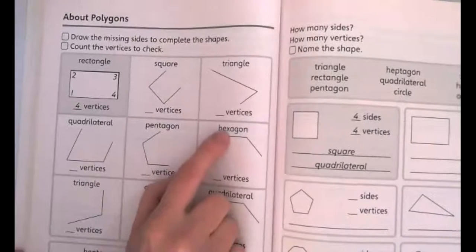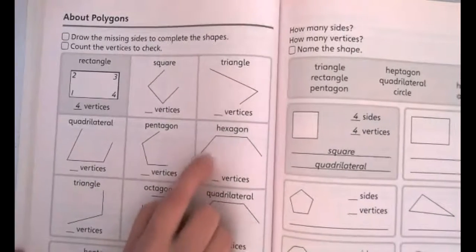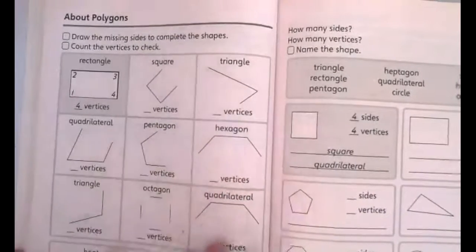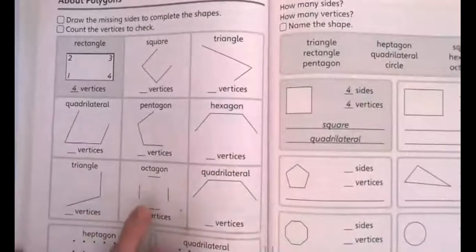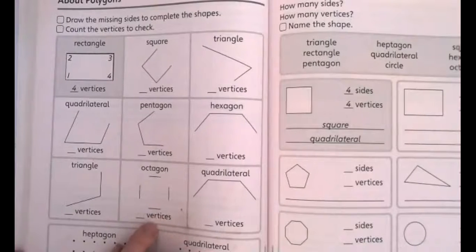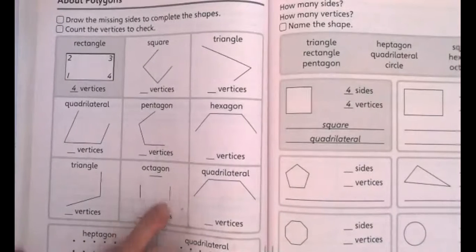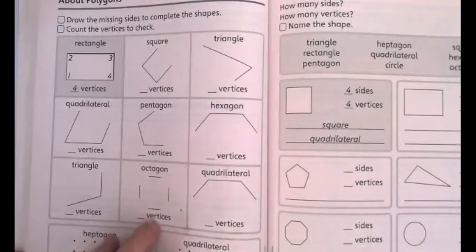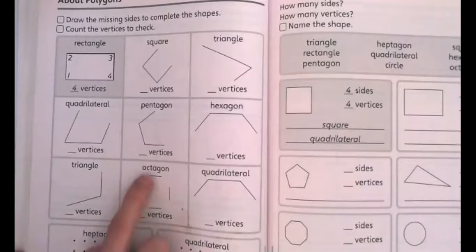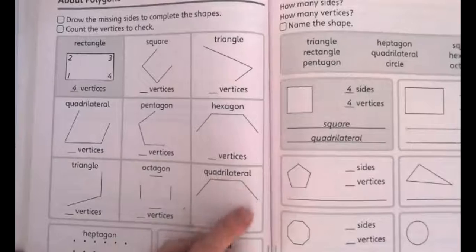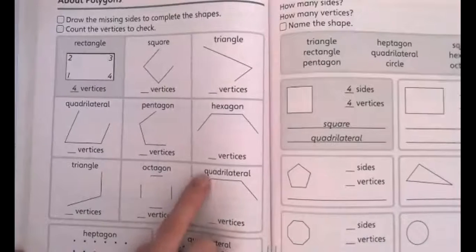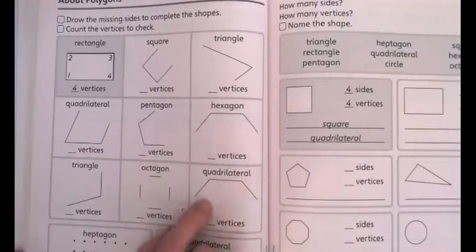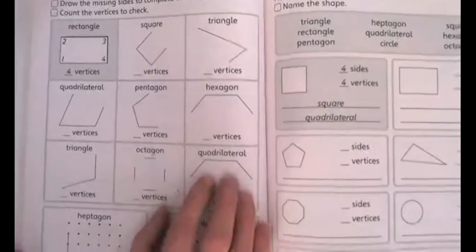Hexagon, remember hex is like 6, so 6 sides. They've given you 3, you have to draw 3 more, and 3 vertices. Another triangle, here they've given you part, but they haven't given you the part where the lines meet. So you have to fix that. Oh, and this is an octagon. So you're gonna have to make it have how many sides? And a quadrilateral, how many sides is that one gonna have? So there, you have to look at the word and then make sure you're drawing something that has that many sides. Kind of tricky.